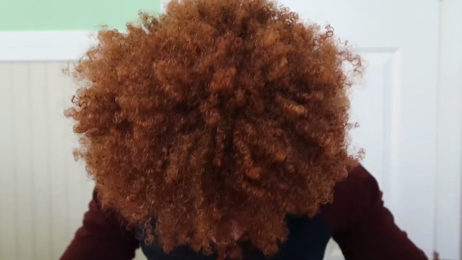And as you can see, at no point can you see my scalp. No matter what angle, it's just no. So obviously my hair is going to be high density, or at least that's what I think.